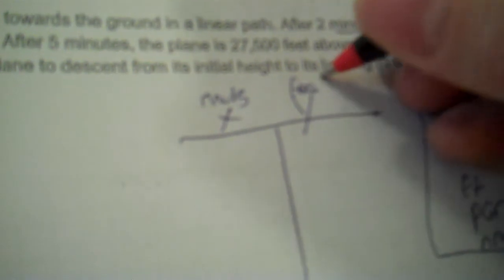So X is minutes, Y is feet. Now when you put the question mark, you can't go 0 to 1 to 2. You need to put a 0 and block it off. Then 2 minutes is in the same sentence with 29,000 feet. So I put 2, 29,000.